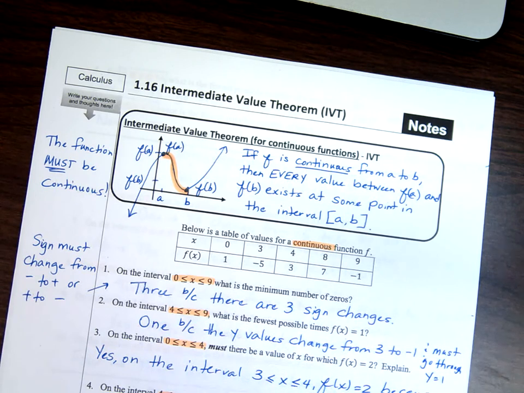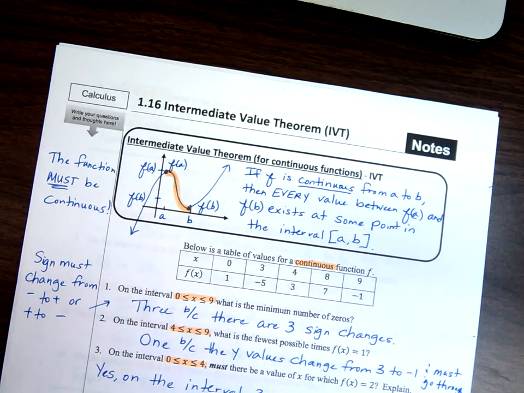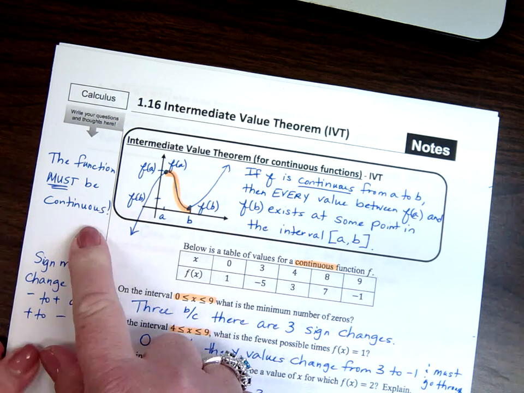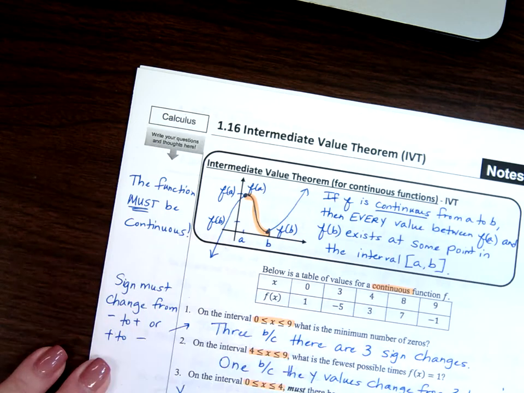So here's the intermediate value theorem. He says, first of all, it has to be a continuous function. If it's not a continuous function, the intermediate value theorem can't apply. It only applies if it's continuous. So, big note to be had. In my margin notes, I said the function must be continuous.